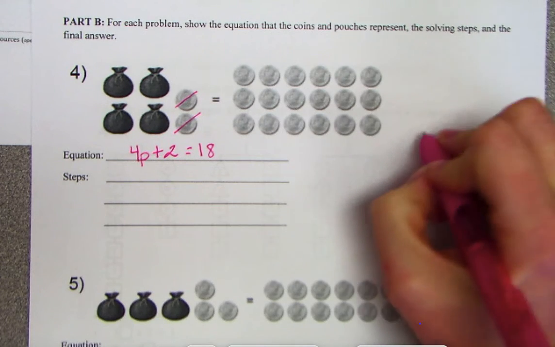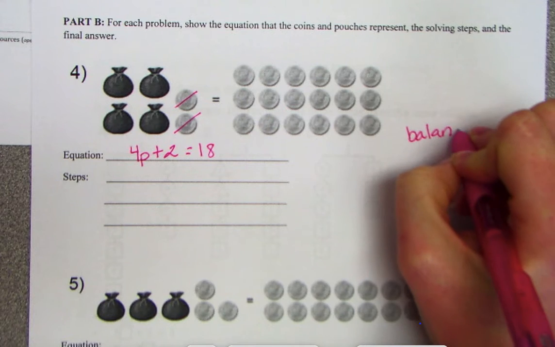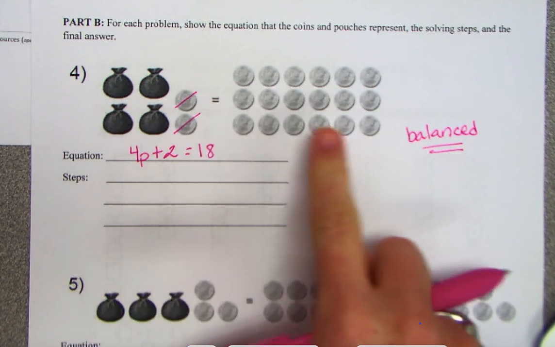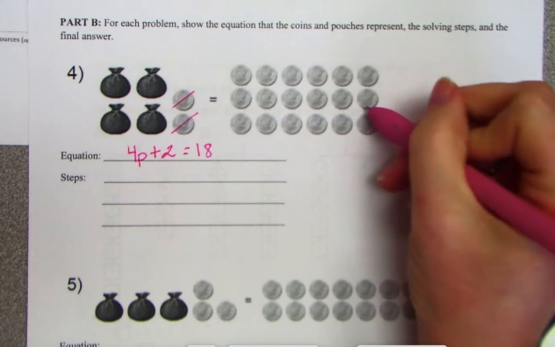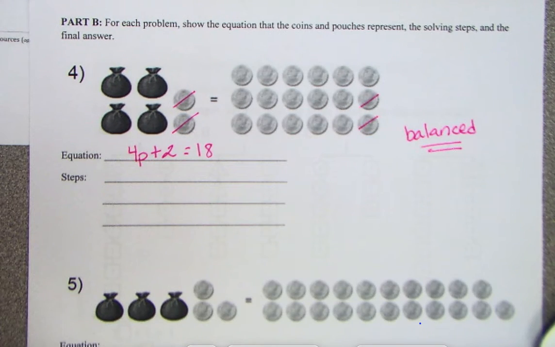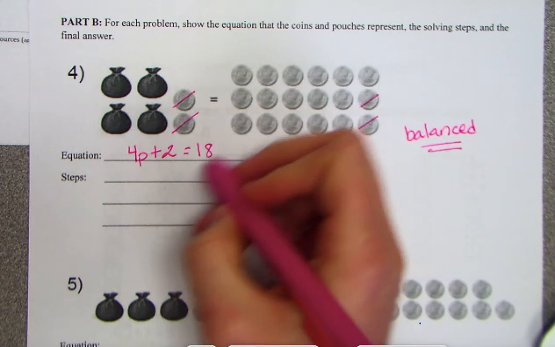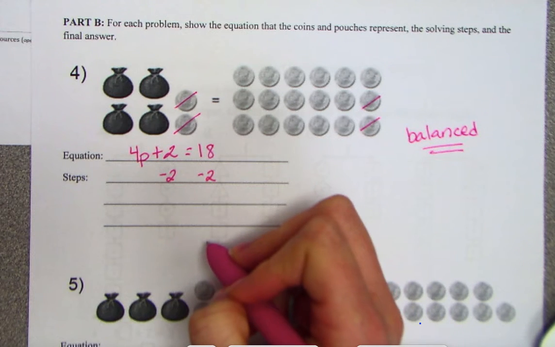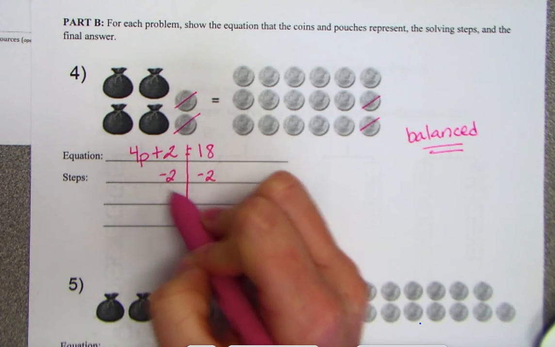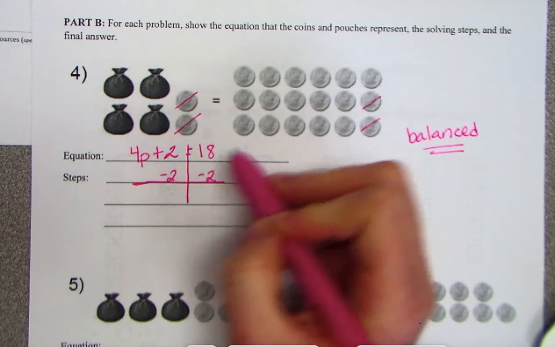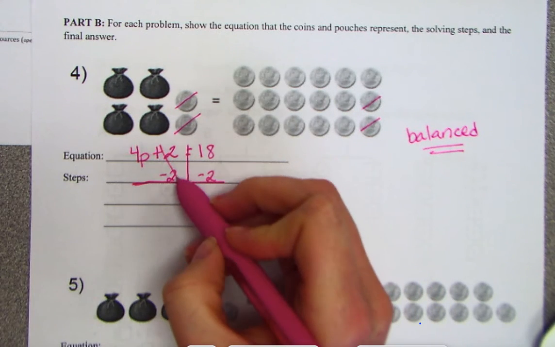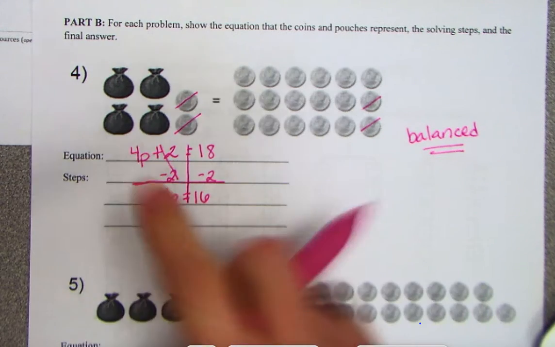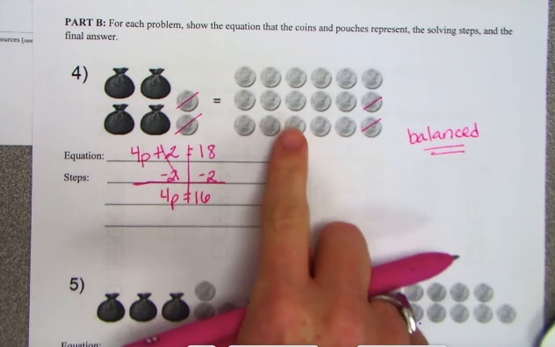And remember, we have to keep our equations balanced, meaning if we do one thing on one side, we have to do the same thing on the other side. So I'm going to take away 2 coins here. Now I have a total of 16 coins. So I took away 2 coins on one side, I took away 2 coins on the other side. And I'm just going to make this visual for us in both ways. So if I take 2 away here, I'm left with 4 pouches and 16 coins. Now I have just 4 pouches, 16 coins.